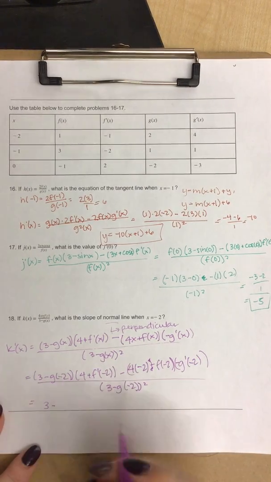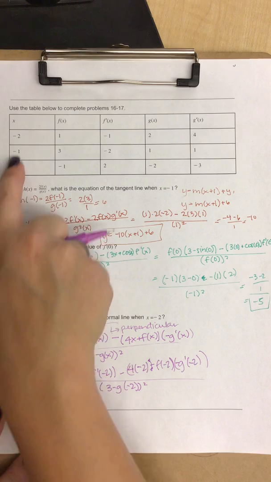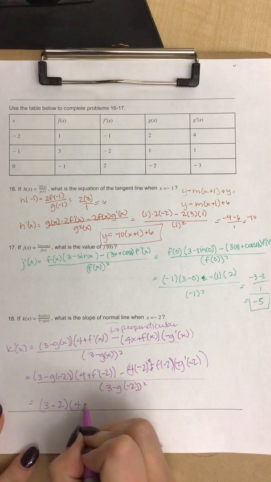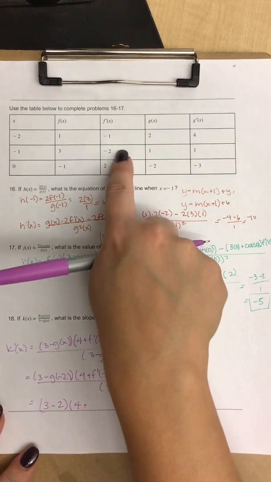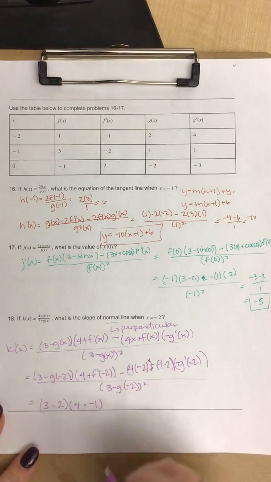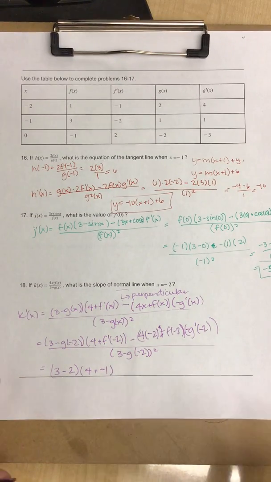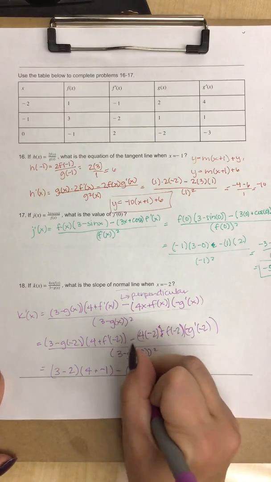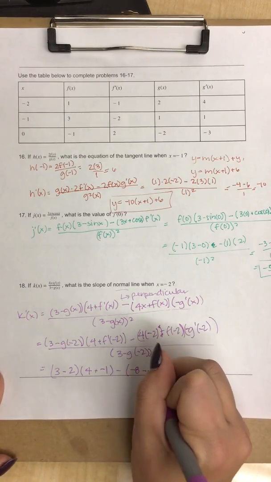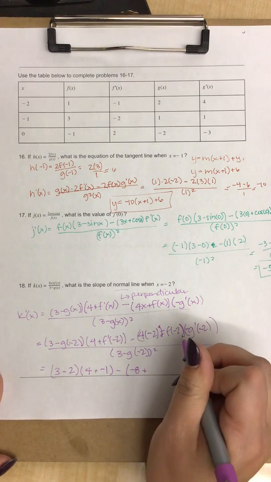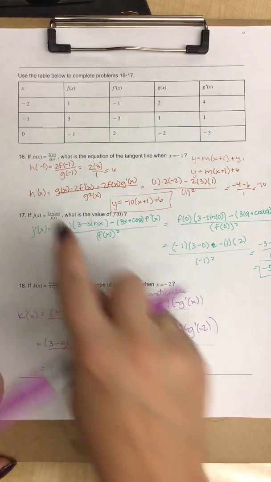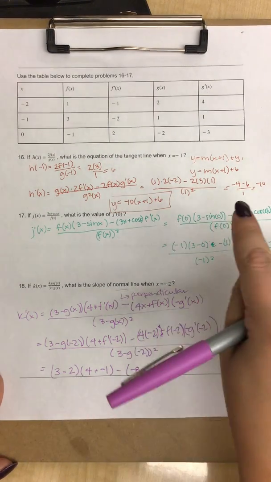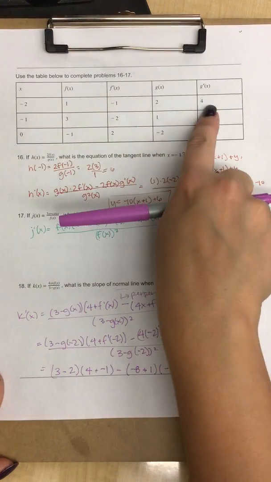So 3 minus g of negative 2 is 2. F prime of negative 2 is negative 1. Okay. Then we have 4 times negative 2 is just negative 8 minus, no, plus f of negative 2, which is 1. Negative g prime of negative 2 is 4.